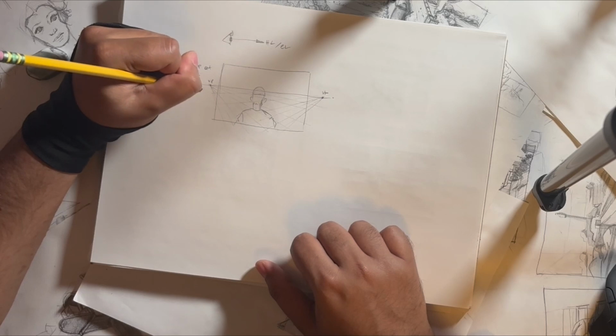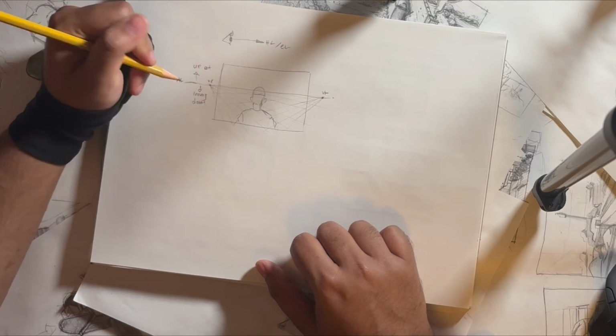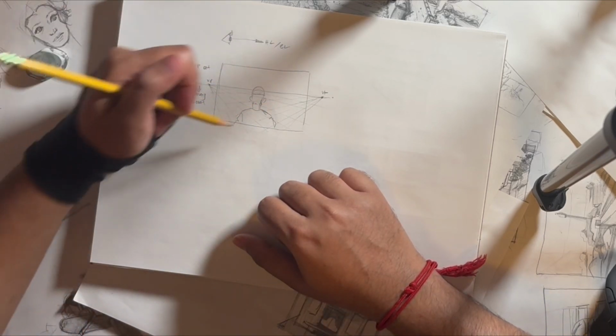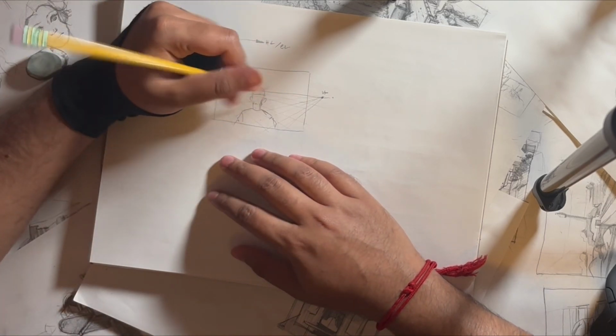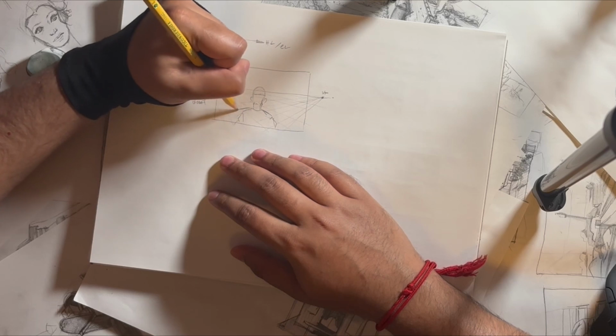So in this case, let's say it's a dock, maybe? Yeah. So we're going to add a line from this vanishing point going here.